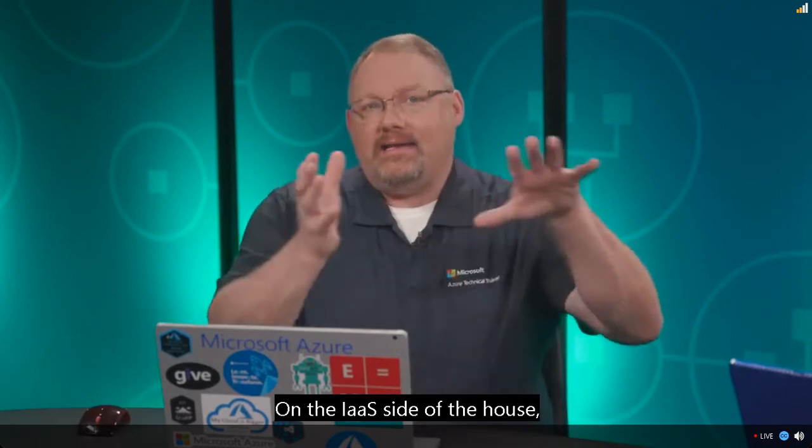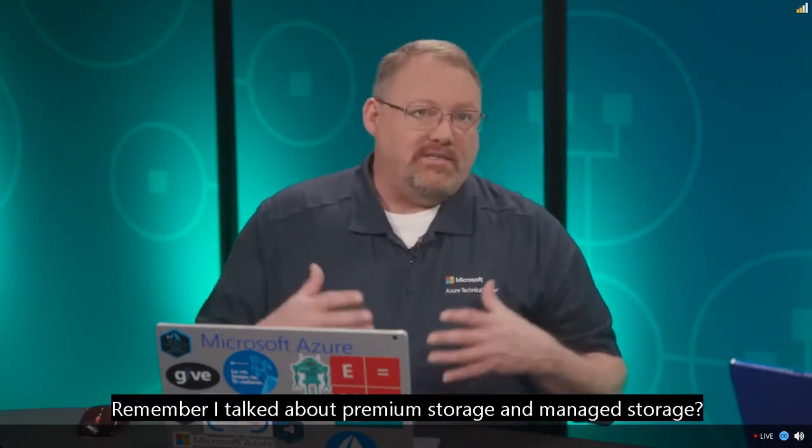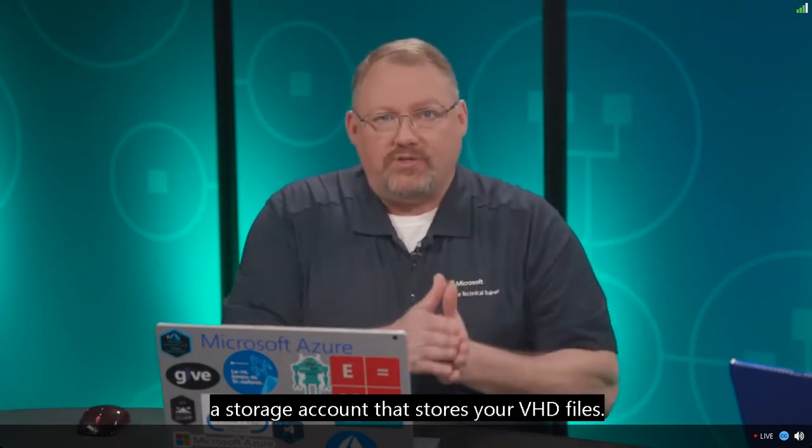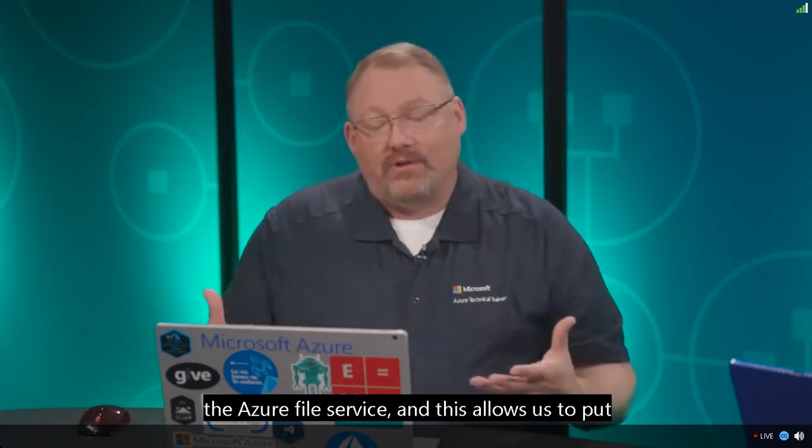On the IaaS side of the house, we have what is called disk storage. Remember I talked about premium storage and managed storage? Under the covers, Azure automatically creates a storage account that stores your VHD files. Now we have another version which is called the Azure File Service, and this allows us to put an SMB file share inside of the cloud technology.